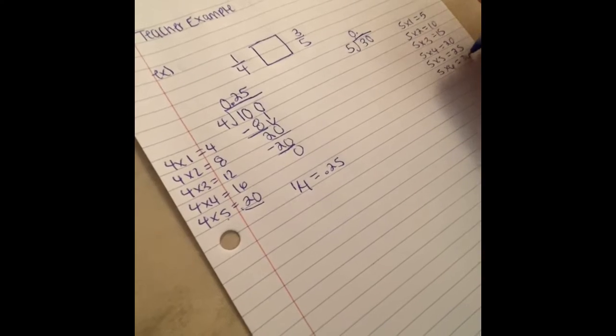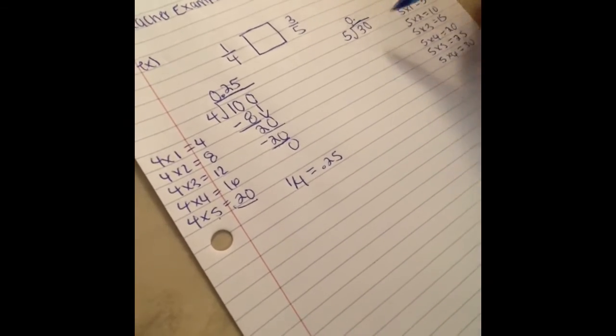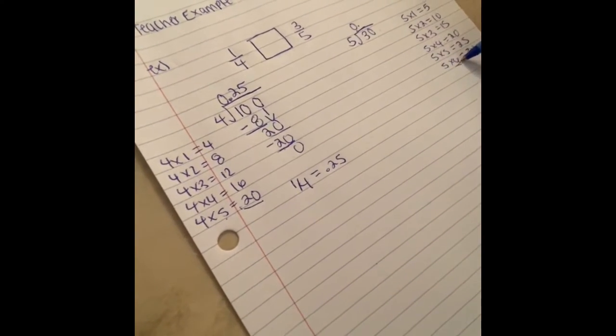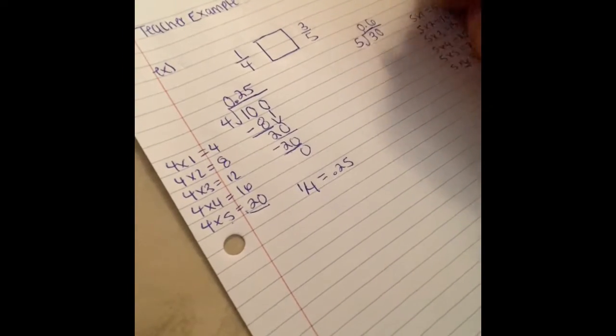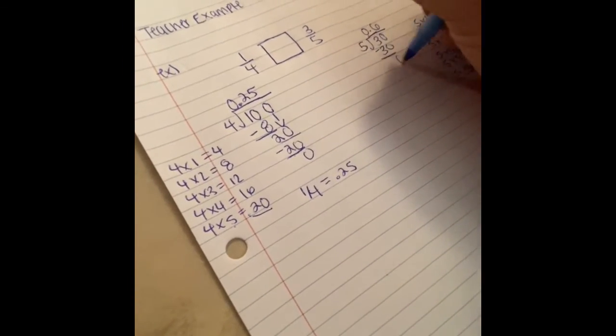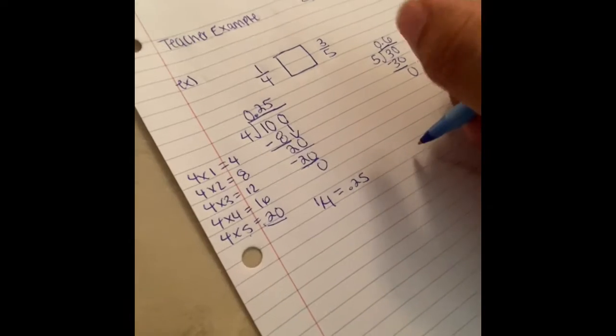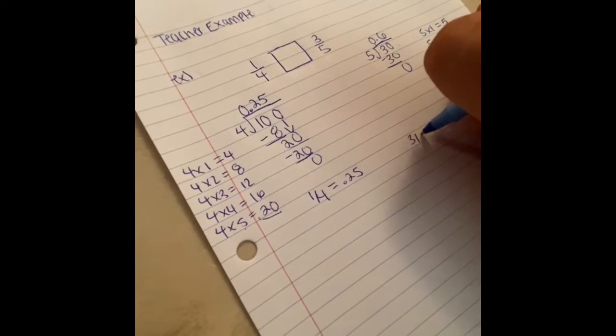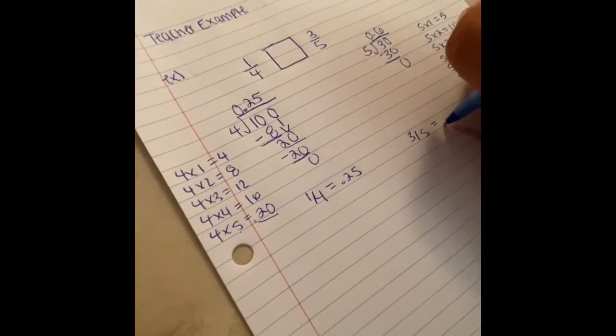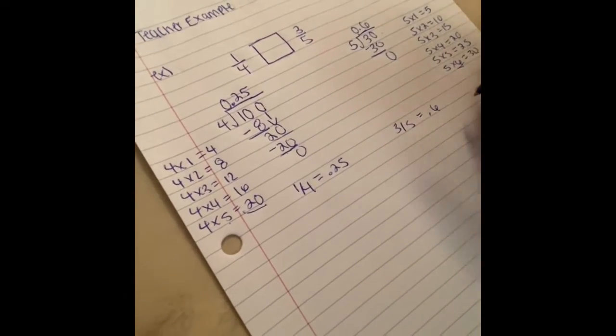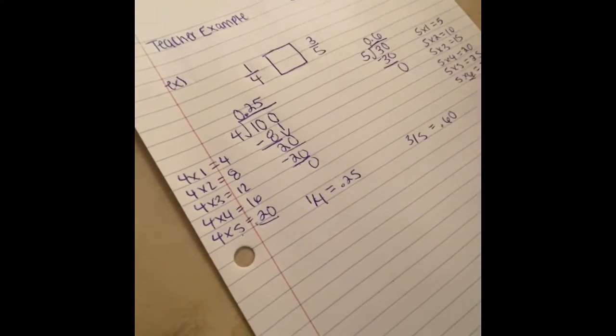We found our answer. So 5 goes into 30 how many times? 6. So you're going to bring your 6 on top, and you're going to subtract 30. That gives you 0. So what we see here is that 3/5 is equal to 0.6, which is also 0.60.